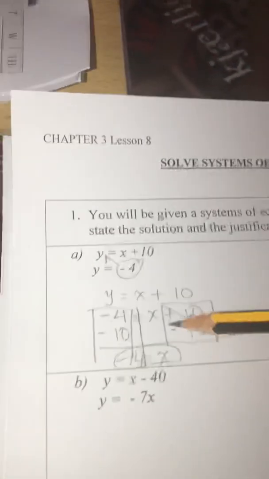Because my lines will intersect at (-14, -4), like that. And I have answered my question. So this is my solution from my work.